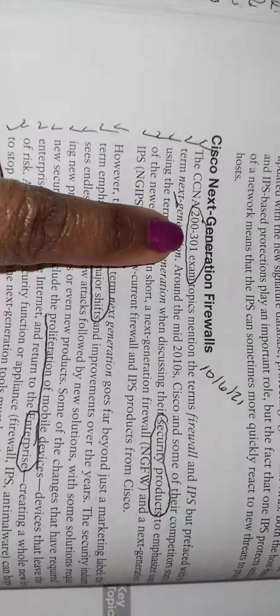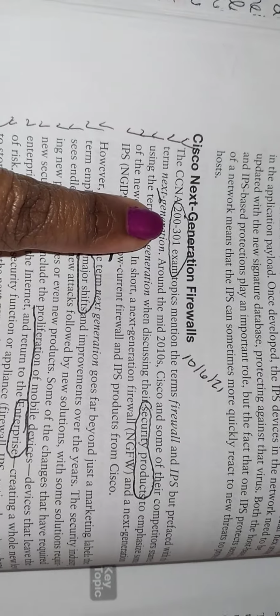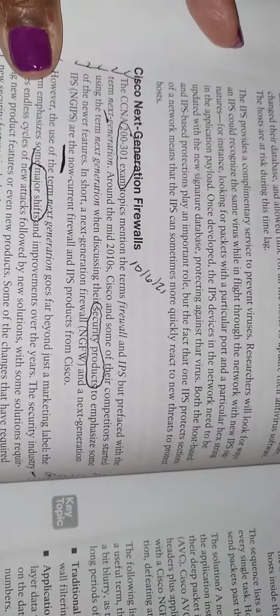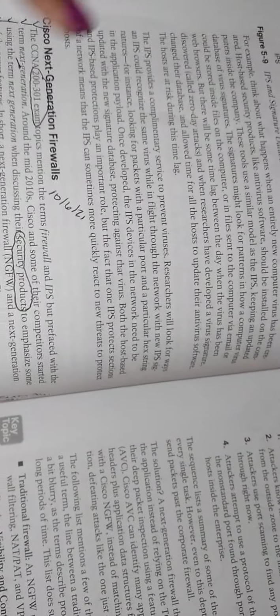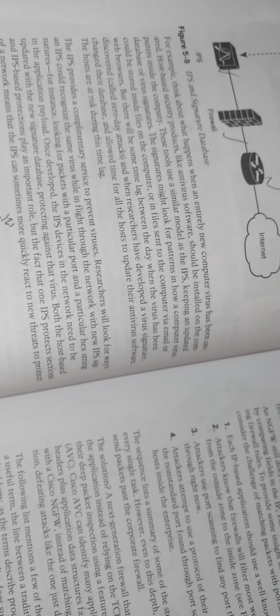Moving on to next generation firewalls. This will be on the exam. The CCNA 200-301 exam topics mention the terms firewall and IPS, but preface them with the term next generation. Around mid-2010, Cisco and some other competitors started using the term next generation when discussing their security products to emphasize some of the newer features.